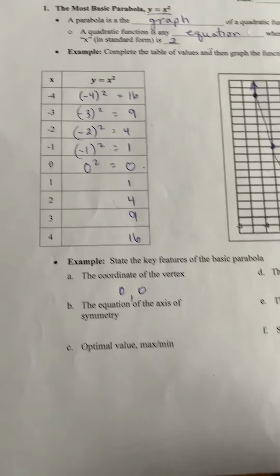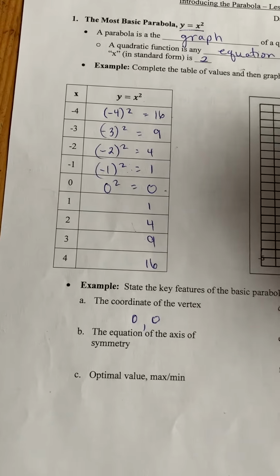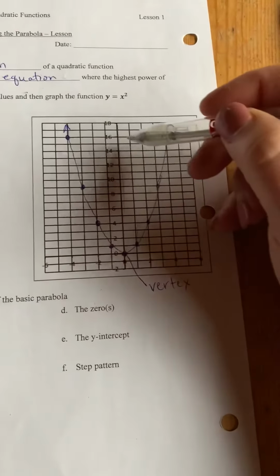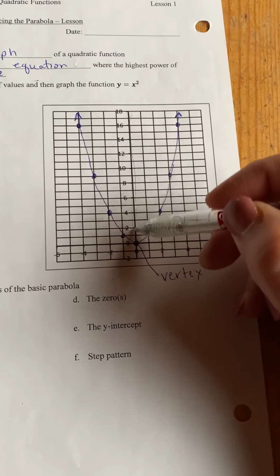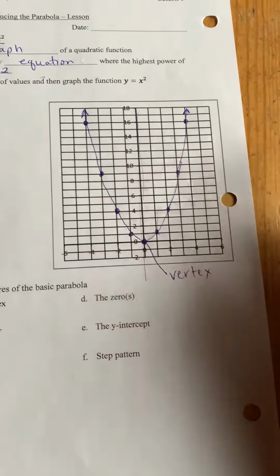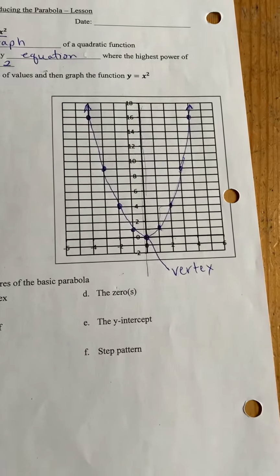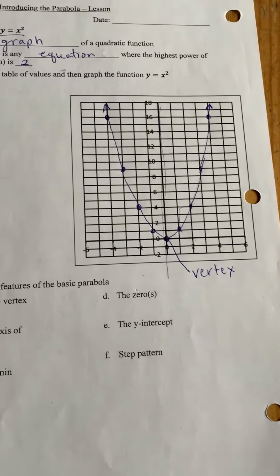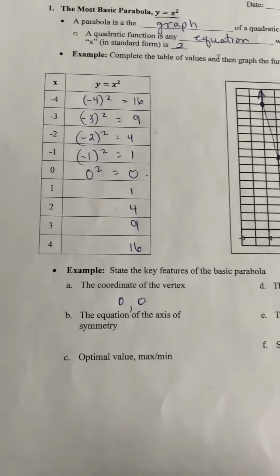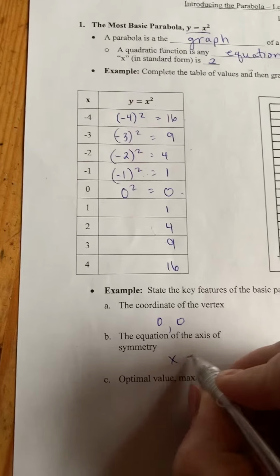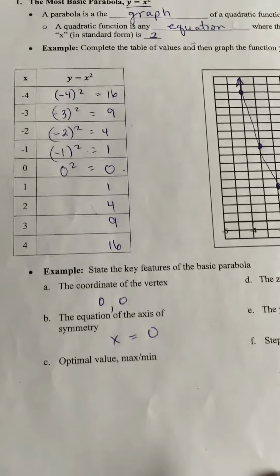The axis of symmetry is this line right here that cuts the parabola evenly in half. So you have a mirror image, it's symmetrical on one side and the other. And where is that? Well, that is when x equals 0.